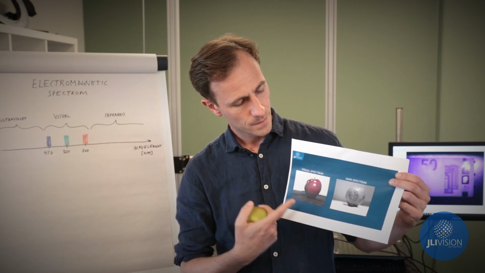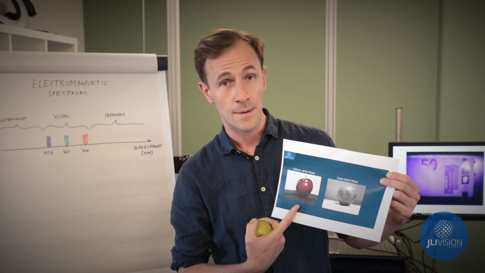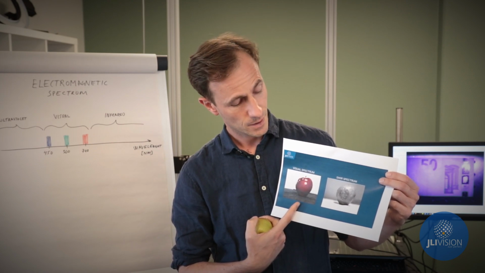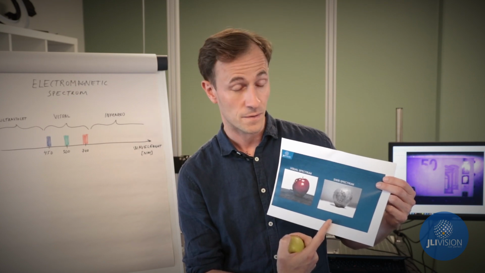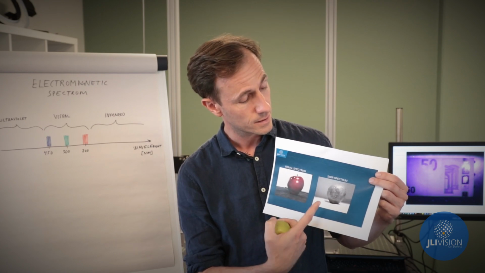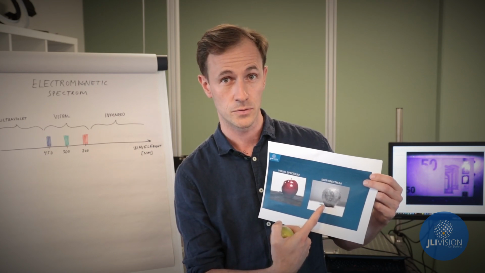Here, in this picture, we see the apple in the visual spectrum. We cannot see the bruise. In this case, we've taken an image of the same apple, but in shortwave infrared light. And it suddenly appears, you can see the bruise.